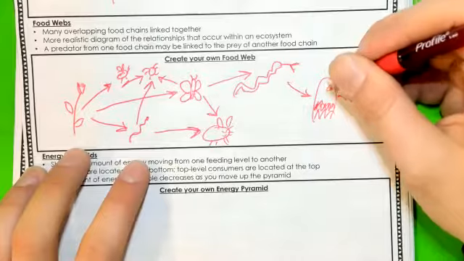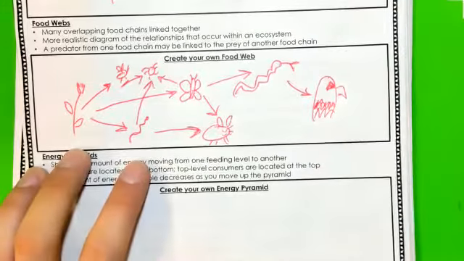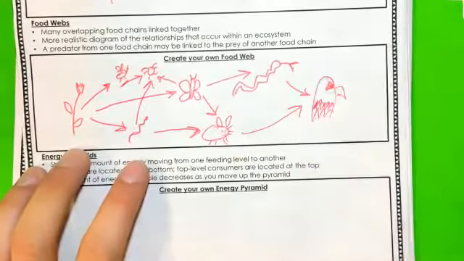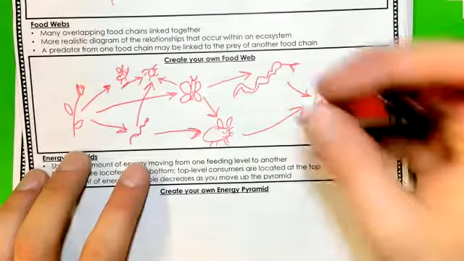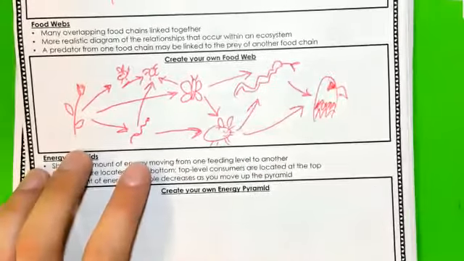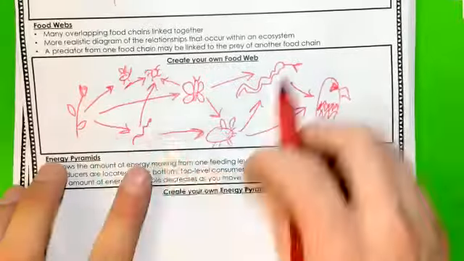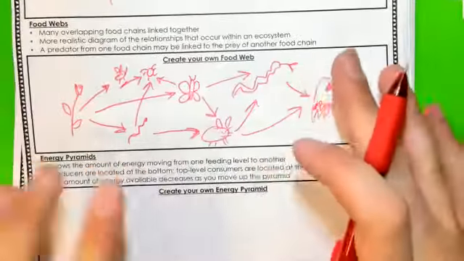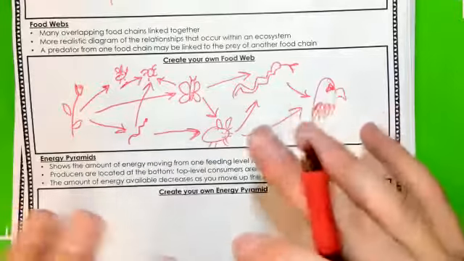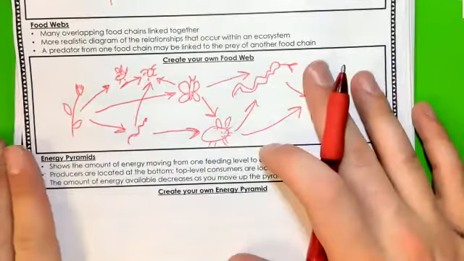All right. The bird can also eat the rodent. The snake can also eat the rodent. And you see, it's very interconnected. It does a much better job at explaining the biodiversity, the ecological diversity in an area.